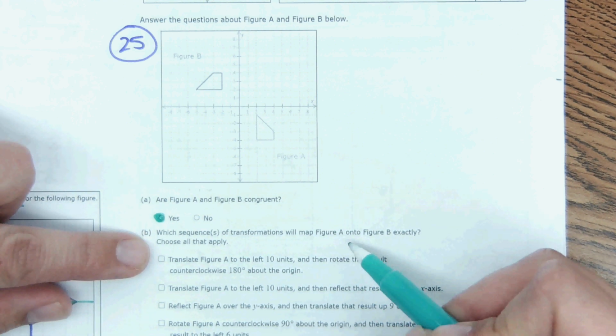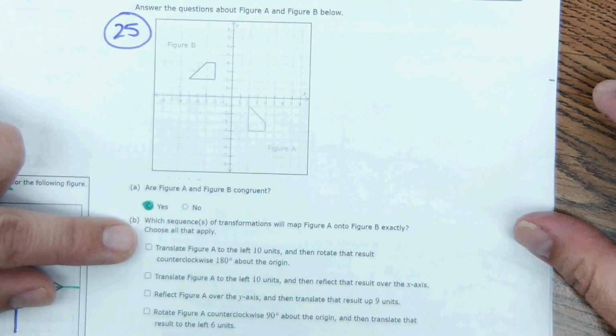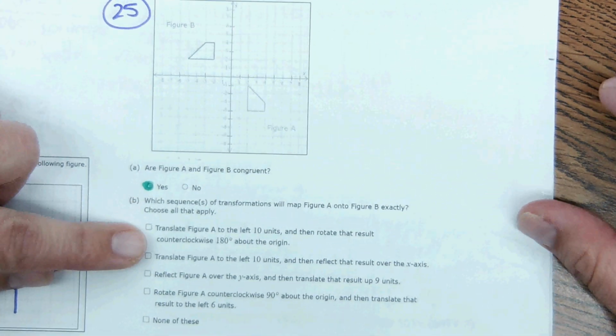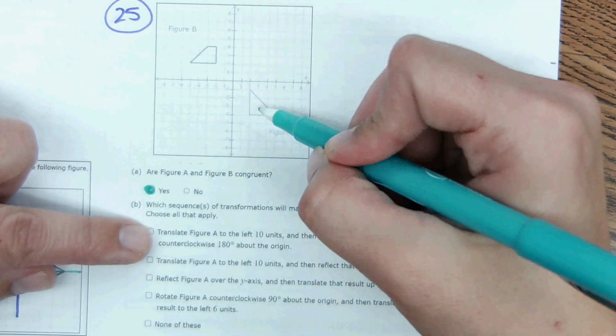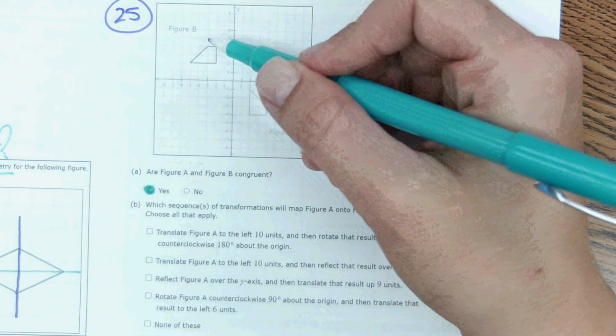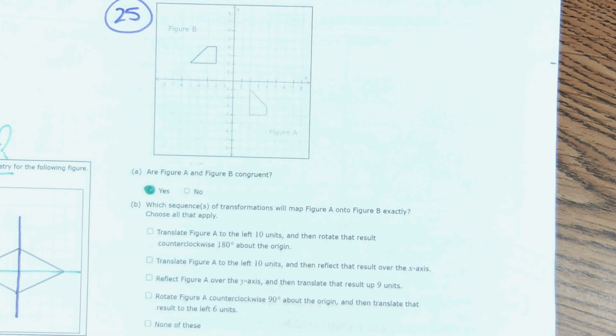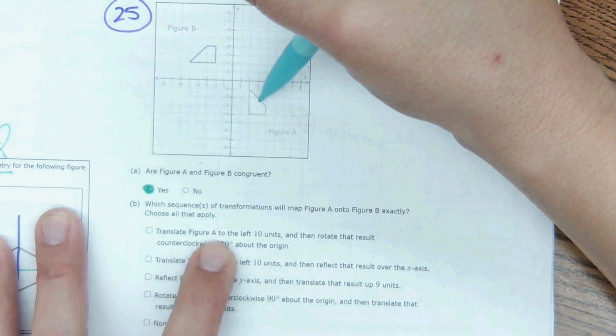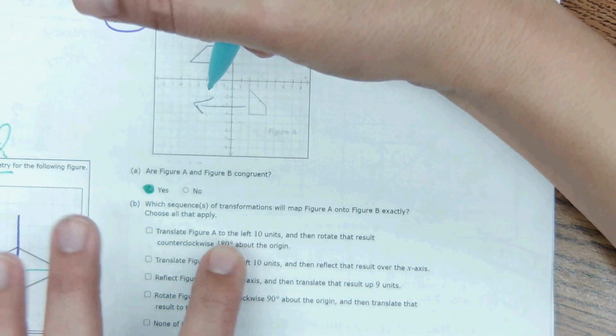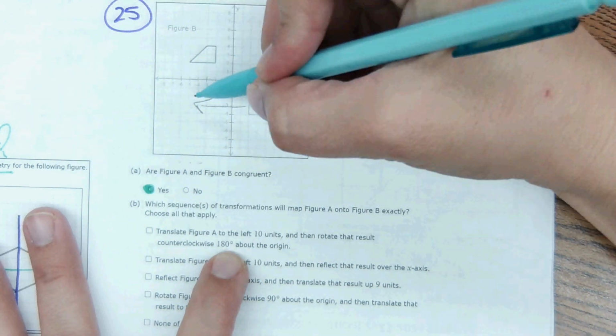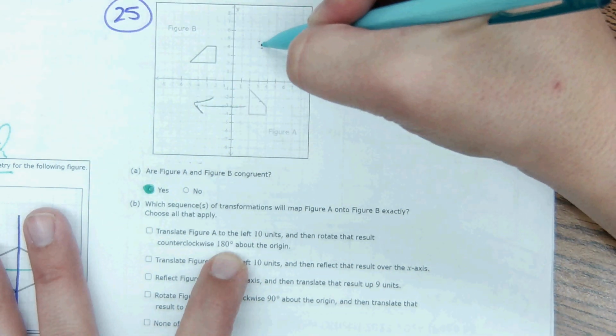Then it says, which sequence of transformations will map figure A onto B exactly? Choose all that apply. So you'll go through each answer choice and see if that would make figure A map onto figure B. I'm going to use a pencil because I'll probably erase as I go. It says translate figure A to the left 10 units, so it would go over here, and then rotate counterclockwise 180.